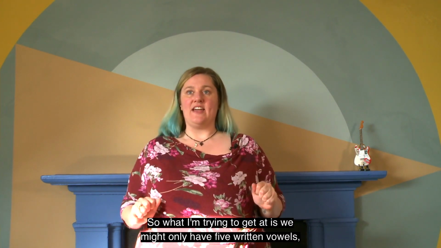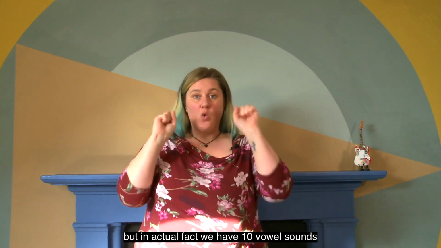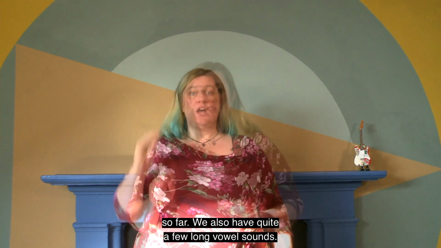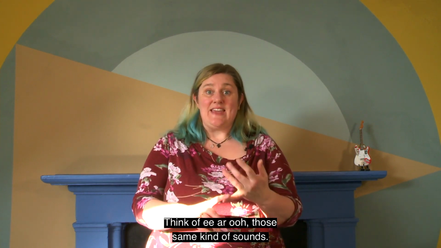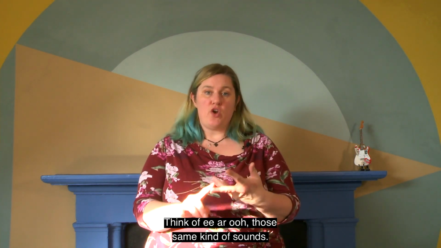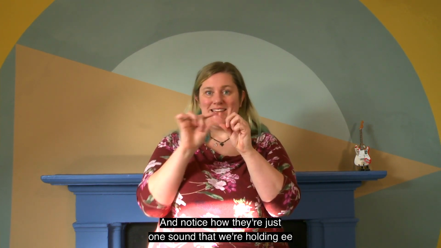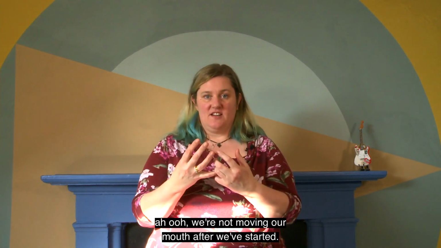A, train, E, tree. So what I'm trying to get at is that we might only have 5 written vowels, but in actual fact, we have 10 vowel sounds so far. We also have quite a few long vowel sounds. Think of E, R, oo, those kind of sounds. And notice how they're just one sound that we're holding, E, R, ooh. We're not moving our mouth after we've started.